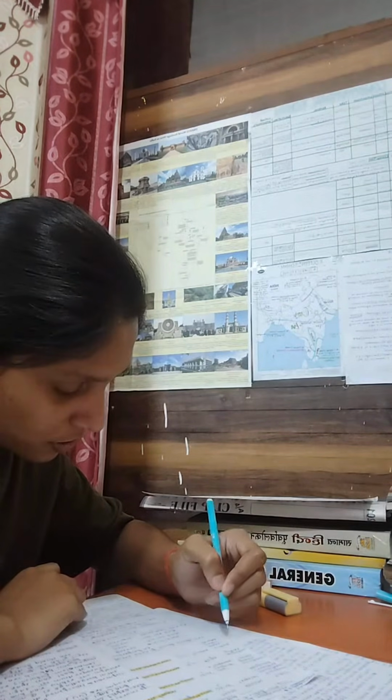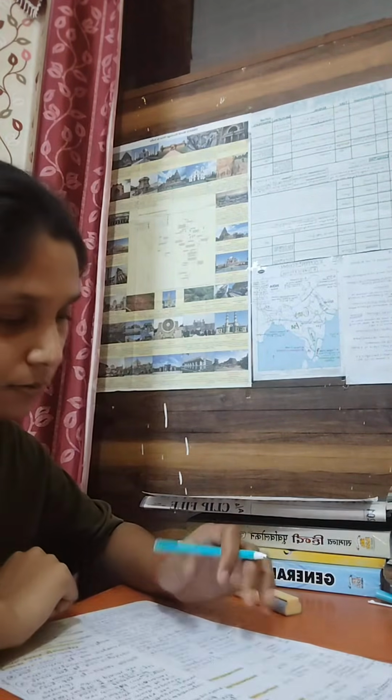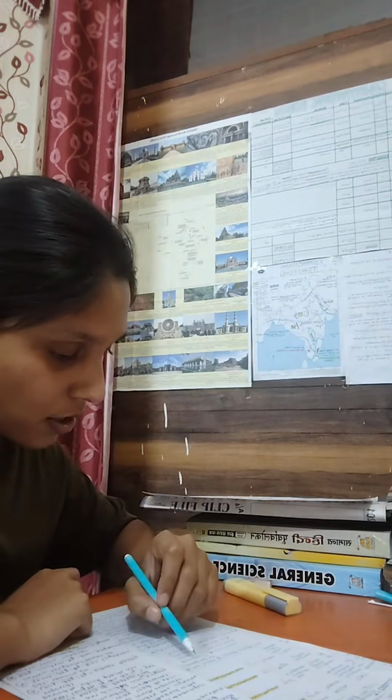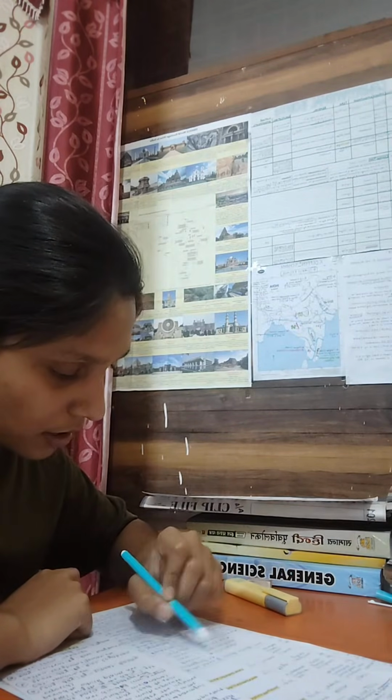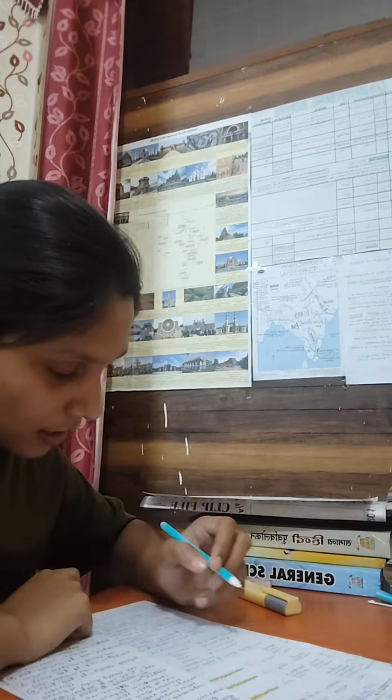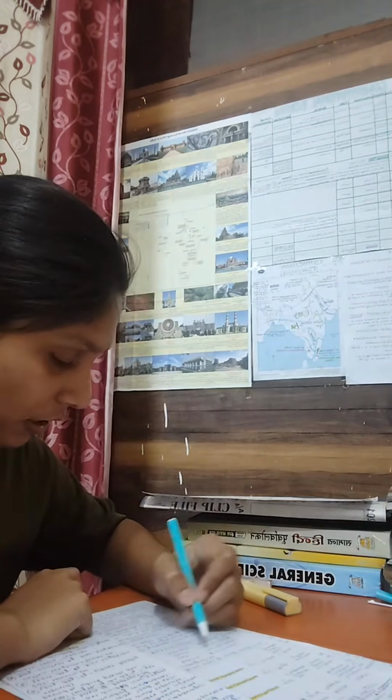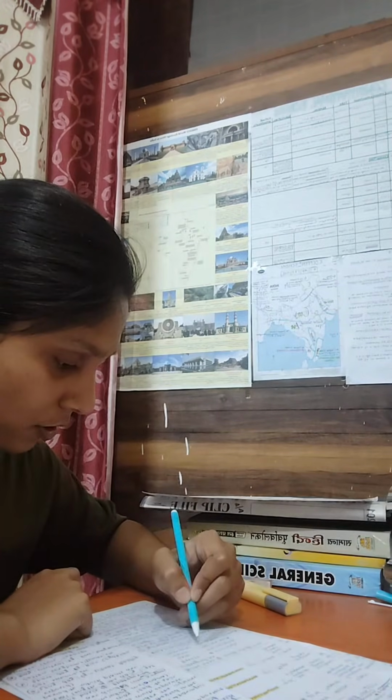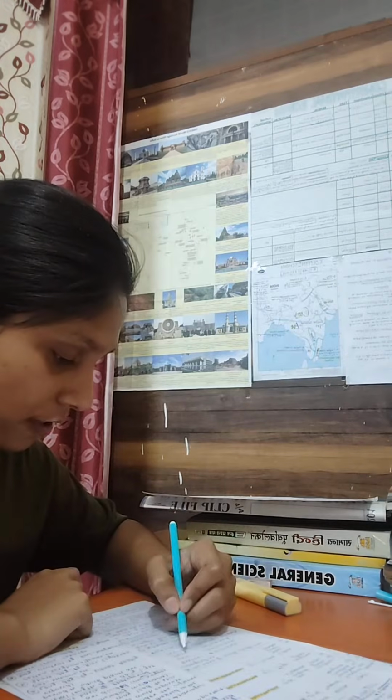Hekistotherms: light and small shrubs, etc. Microtherms: coniferous forest. On the basis of speed, winds are classified as breeze, gale, storm and hurricane. Breeze 5 to 50 km, gale 50 to 100 km, storm 100 to 120 km.